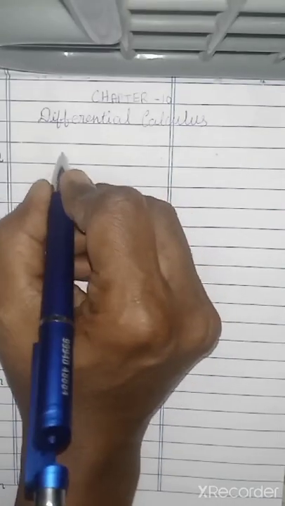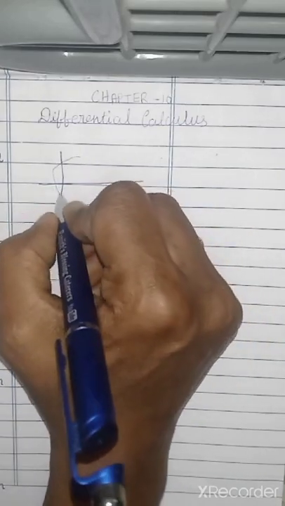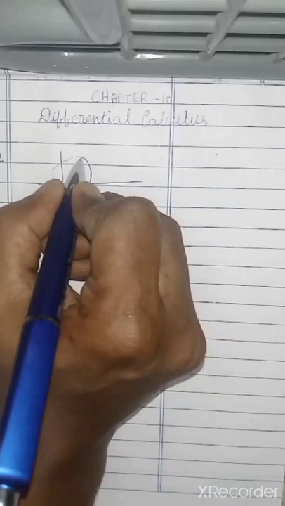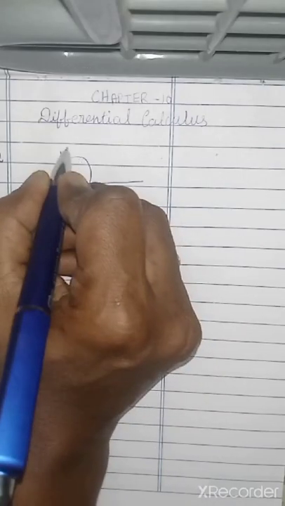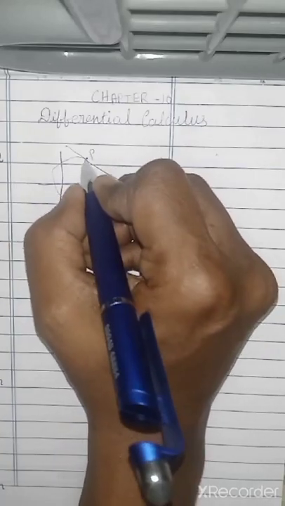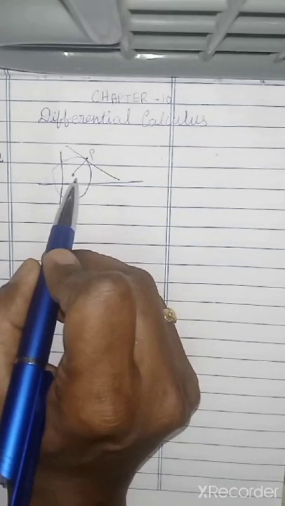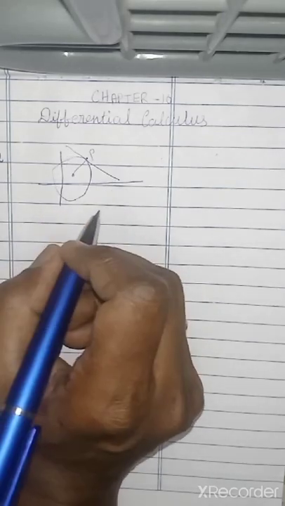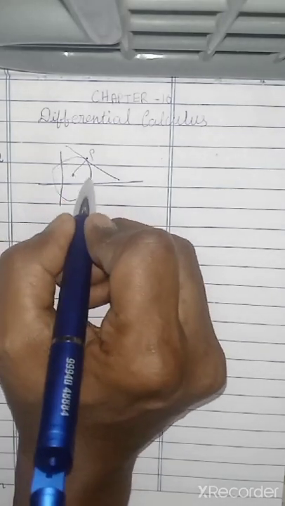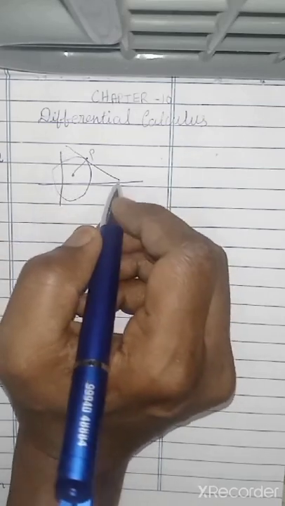I'll show you. So what does tangent mean? If we take a circle, okay, tangent is a line which touches the circle at one point. This point is your P, and this is the center of the circle, and this is the radius, and the line is perpendicular to the radius, correct? Perpendicular to the radius. This is called a tangent. So when you take a circle, the tangent condition will be satisfied.